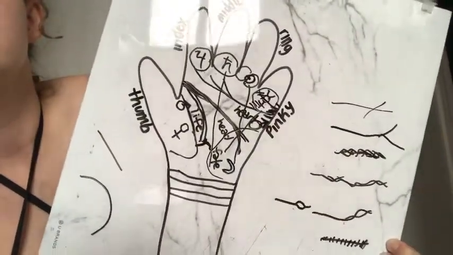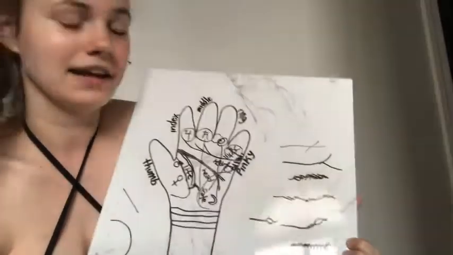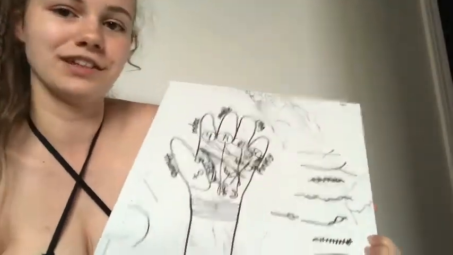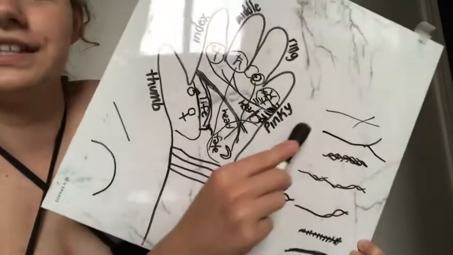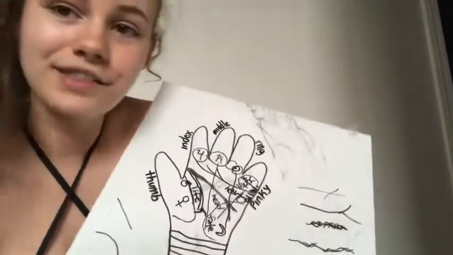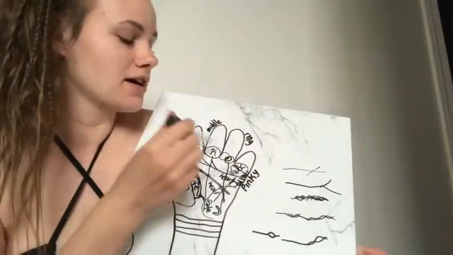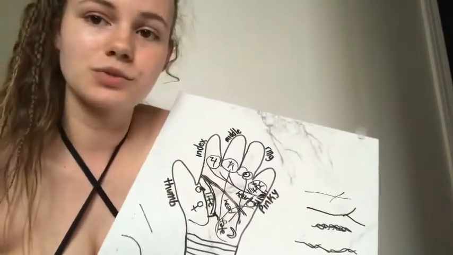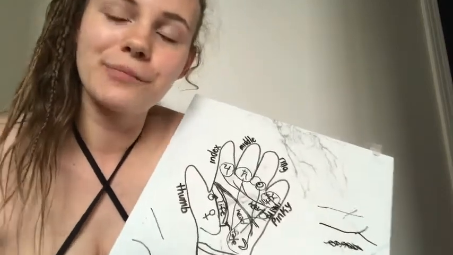But as you can see, we've got a very complicated looking hand now. Those were the three major lines. Look for what type of lines you have. Look if they are curved or straight, and look at where they are going, what area of the hand, what that area of the hand is ruled by, to find out more about your lines.